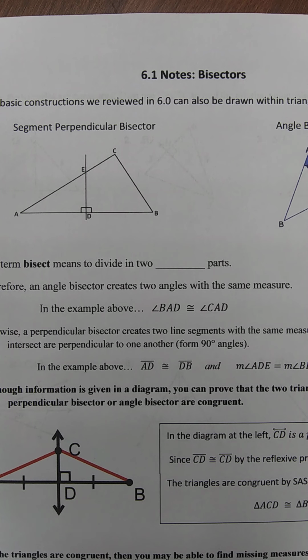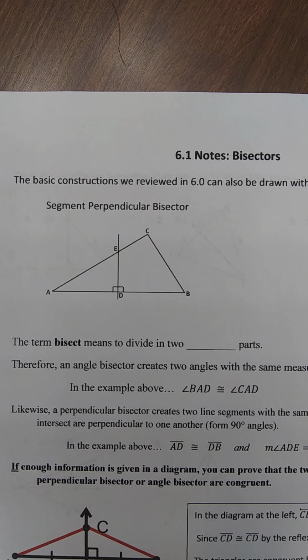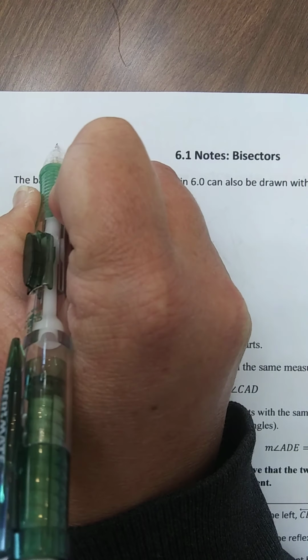As we hop into our first lesson from Unit 6, we are going to begin looking at bisectors. Now, basic constructions were something that you did back in Math 1, and typically I review that as part of Lesson 6.0, but we did not do that yesterday. I wanted to keep you with just proportions and triangle congruence. So real quickly, I'm just going to, at the top of the paper here, remind you about two major constructions that you did back in Math 1.